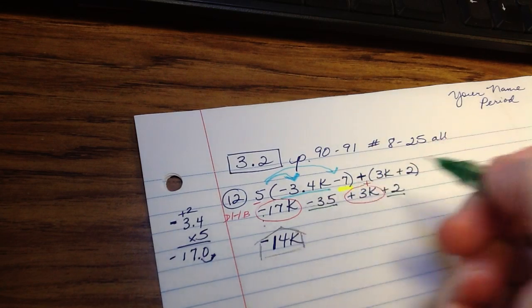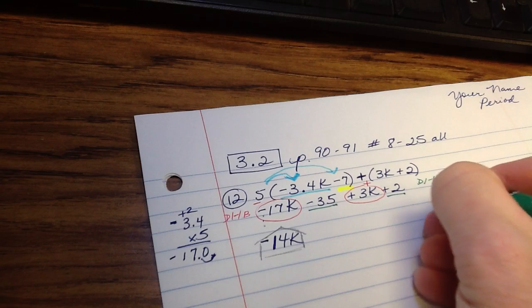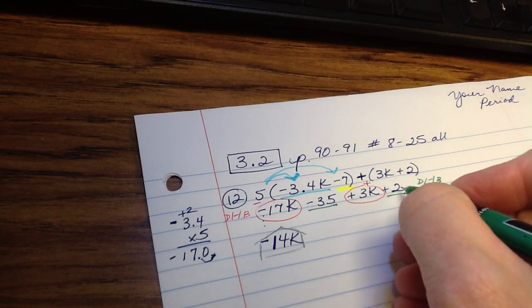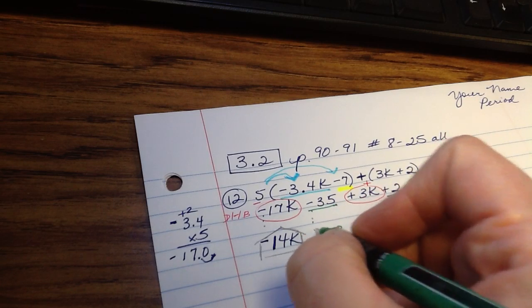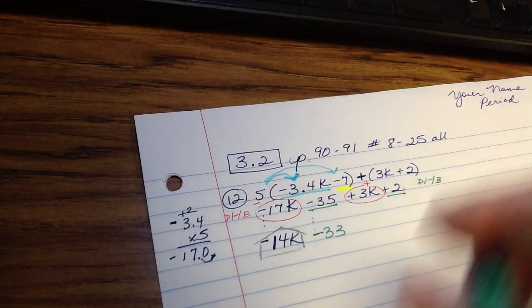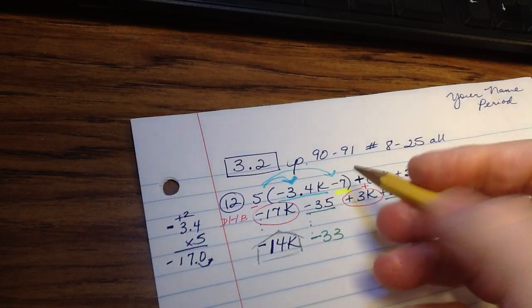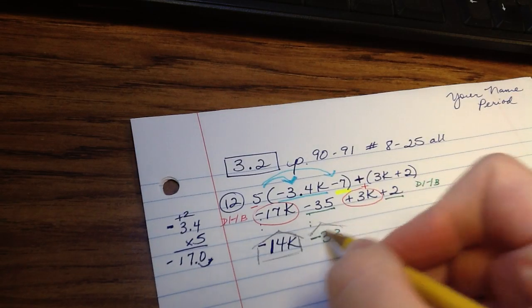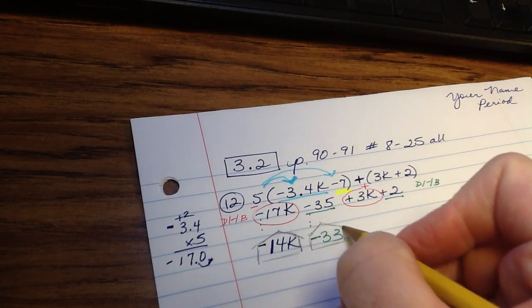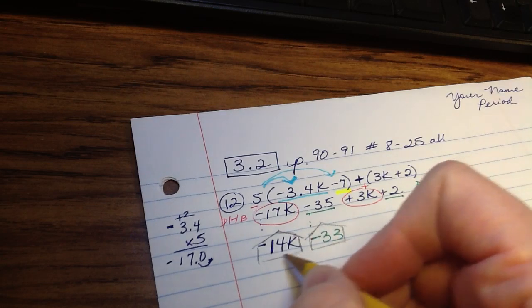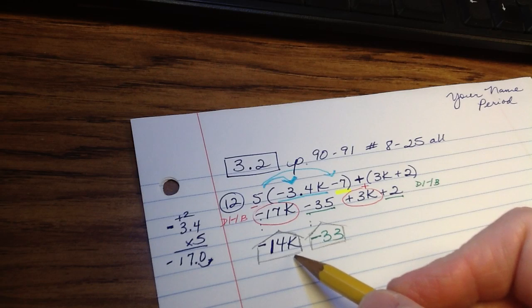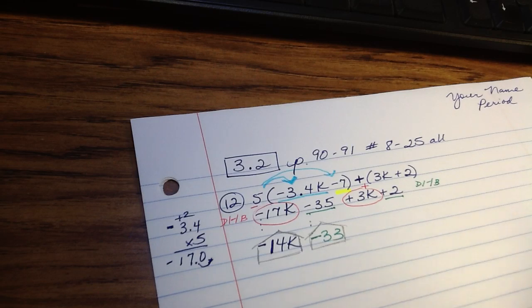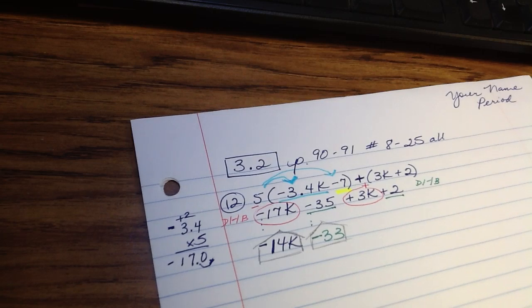Again, those are different, subtract bigger also. So 35 minus 2 is 33. I know the bigger one's negative, so it's -33. They cannot live in the same house. They can be neighbors, but they cannot live in the same house. So this is the constant house at the end, and this is the k house. So the final answer is -14k minus 33, and that's number 12. Number 16 is next.